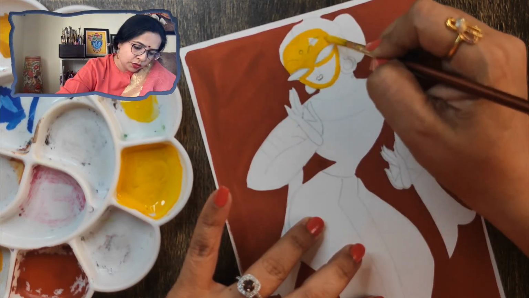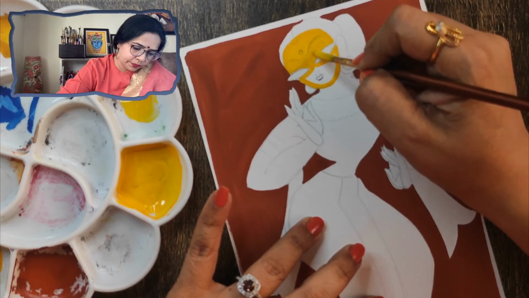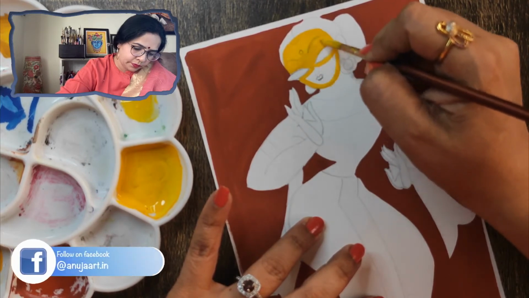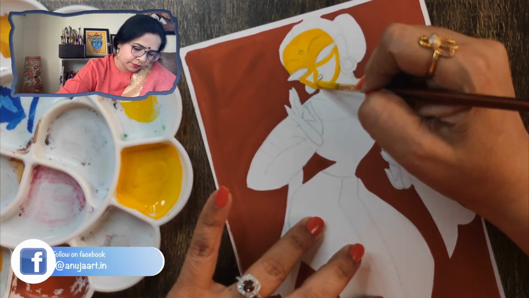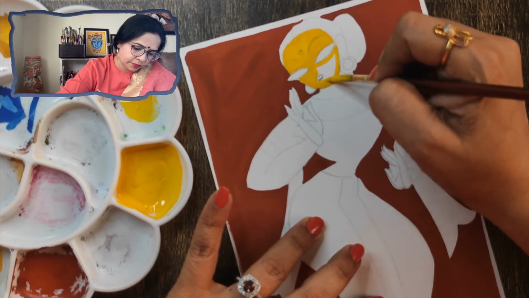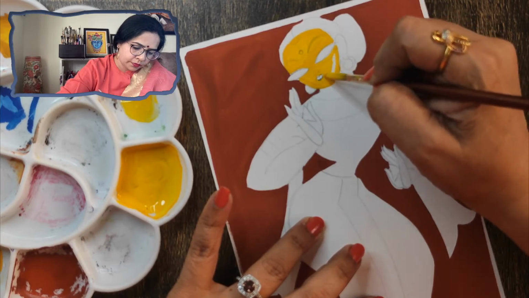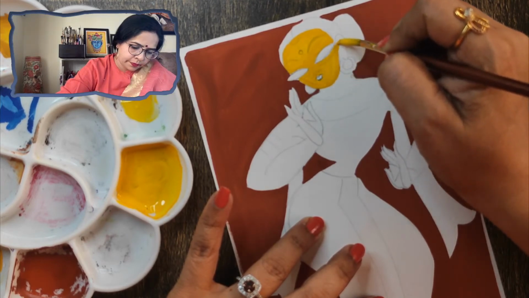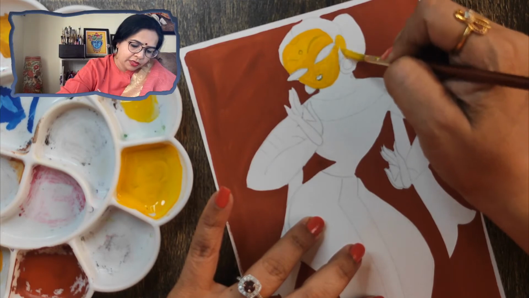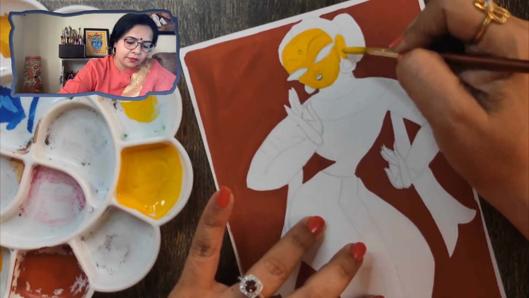Try to get the even tone. Wherever the skin is, we will go with the same color.